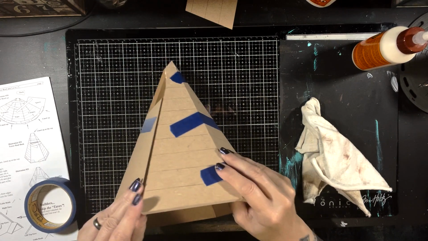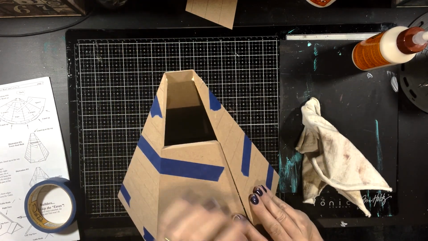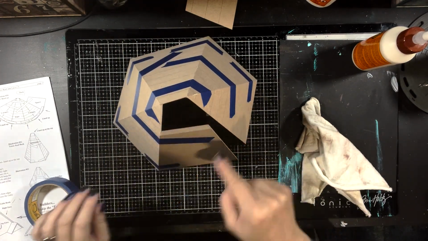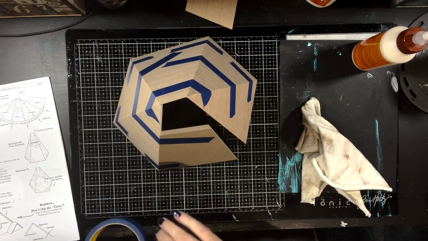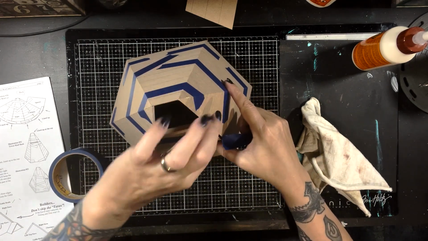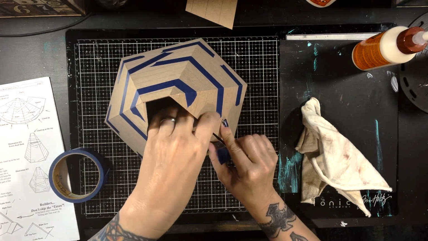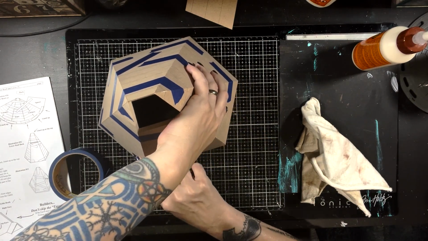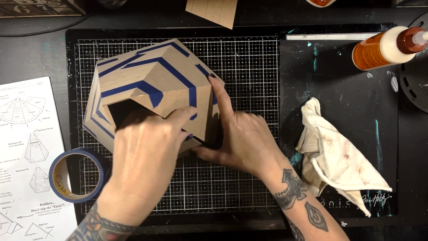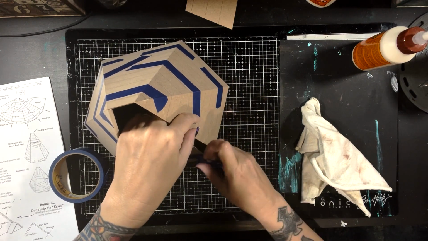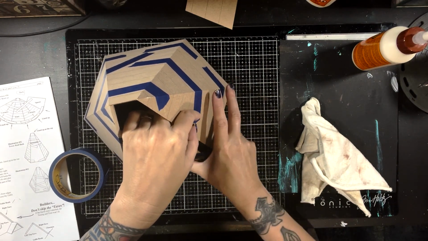Then we're going to grab our spacer, set it here, and then we're going to tape this section here as well. It's good to have it on a flat surface so that you can make sure everything's flat, although I'm having to chase it around to the flat surface. That's not fun.